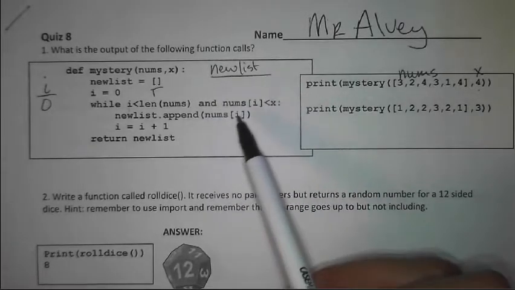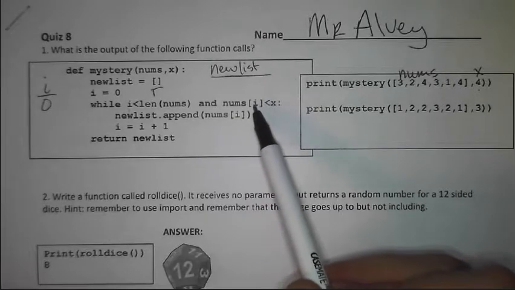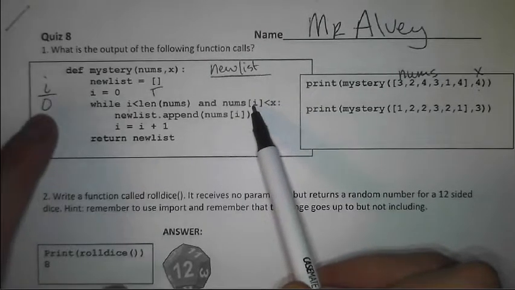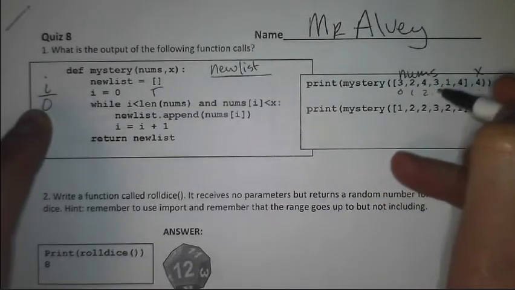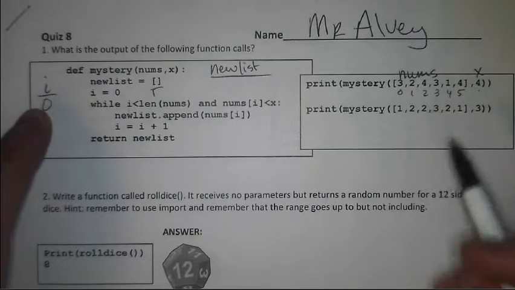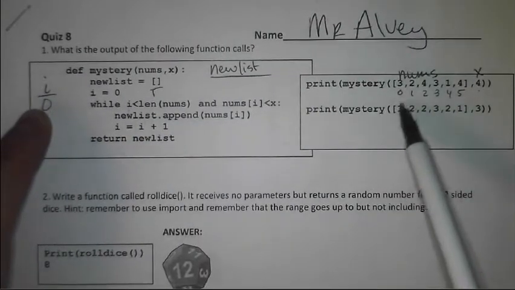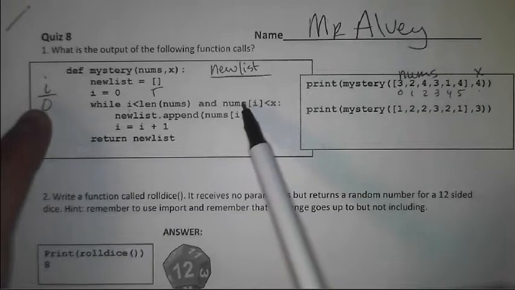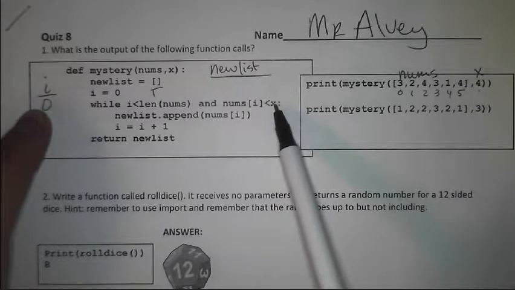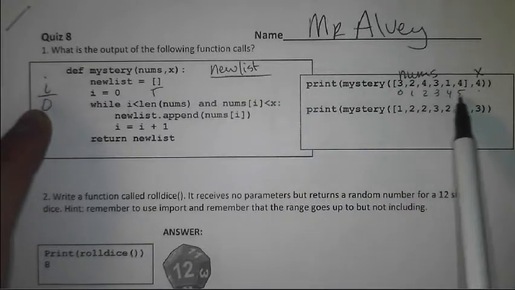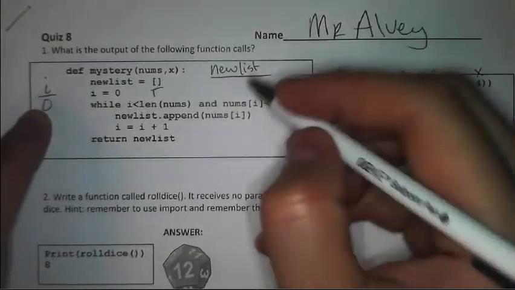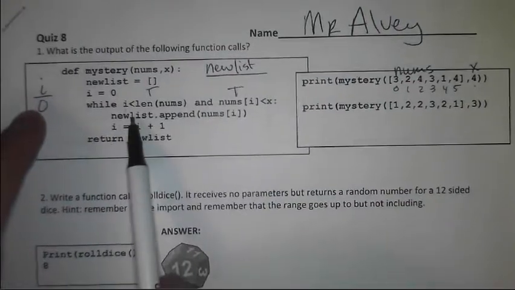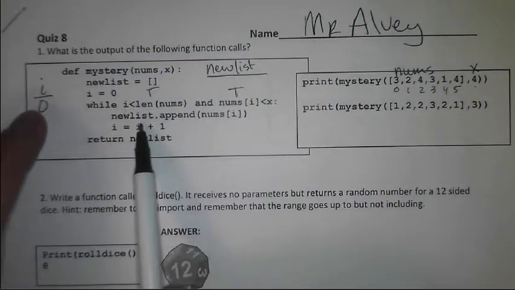All right, let's look closer at this. nums position i. i is 0. nums position 0. I'll put the positions there so you can see them. nums position 0 is a 3. Is 3 less than x? x is 4. Is 3 less than 4? That is also true. So it will perform these next two lines.